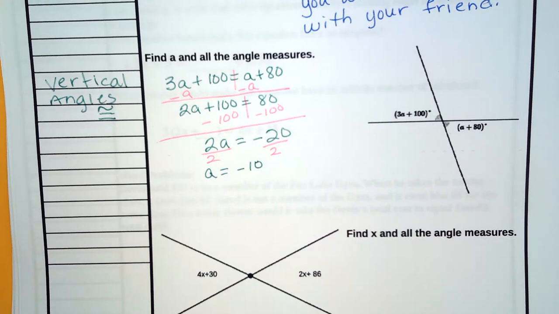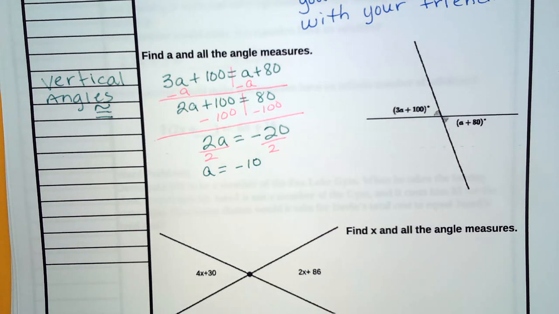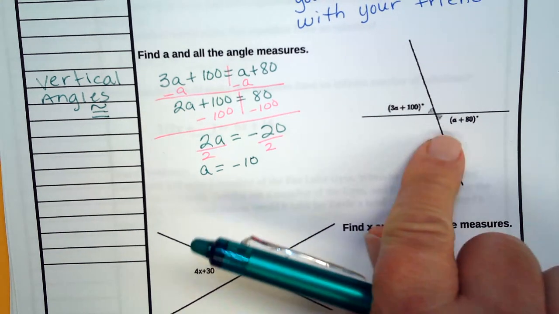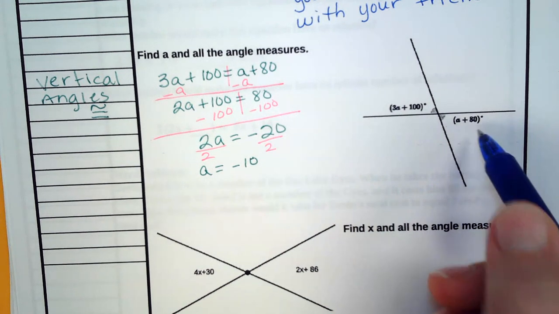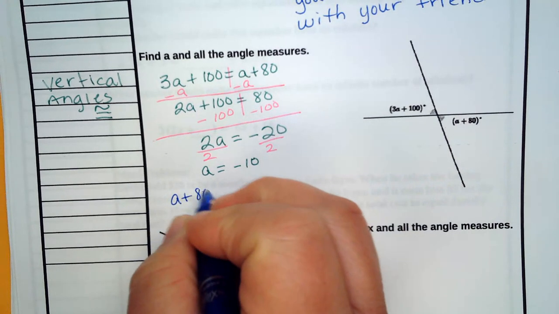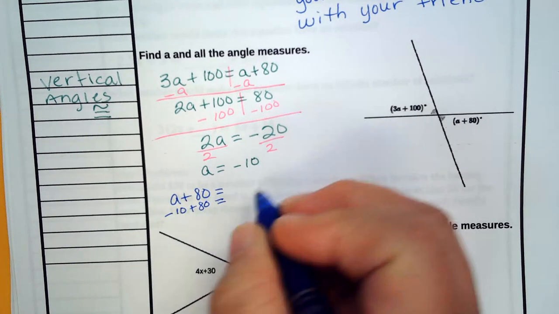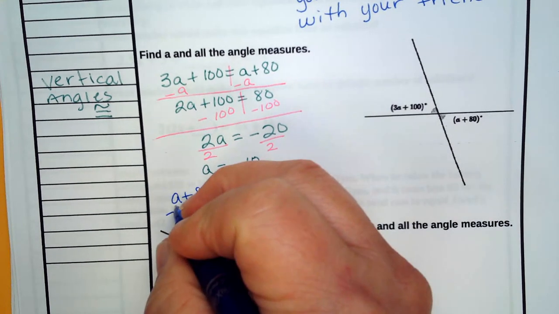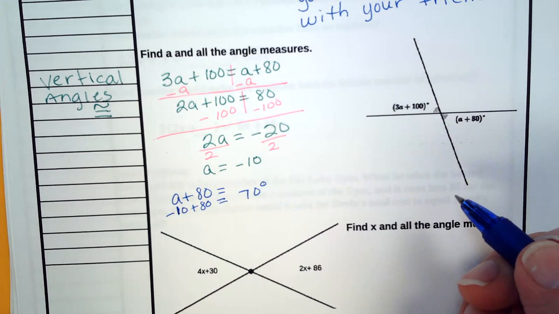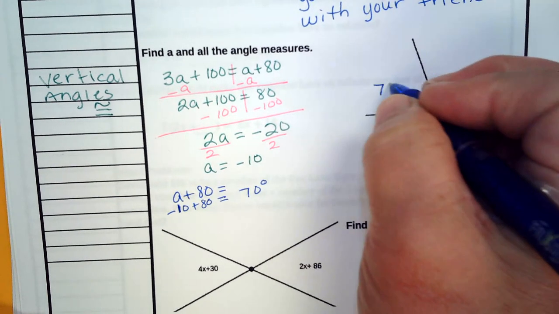You're going to say, whoa, whoa, whoa, how can that be? Because we can't have a negative degree measure. No, we can't, but let's put it into one of the two equations and find out what happens. Okay, I've got two to use. I think I will use the A plus 80. I know A is negative 10, plus 80. Negative 10 plus 80 is 70 degrees. It worked out simply because of the way the expressions were written. We can have a 70 degree angle. If this one's 70, this one is also 70.